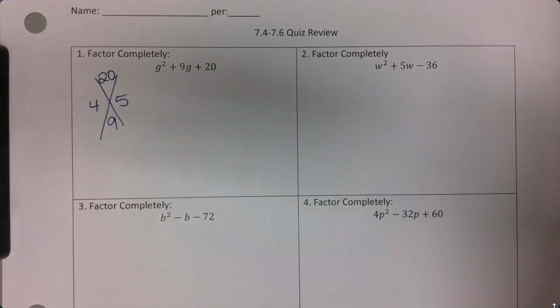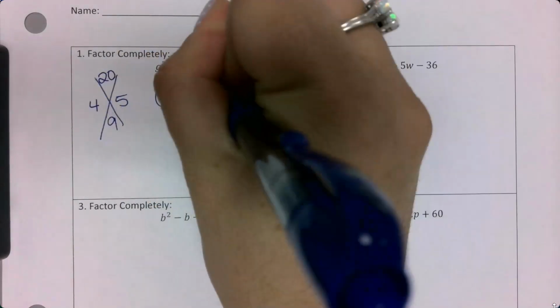So then the way I split this up is I'm going to take one of my g's and I'm going to do g plus 4. And then I'm going to split it into a second one that is g plus 5.